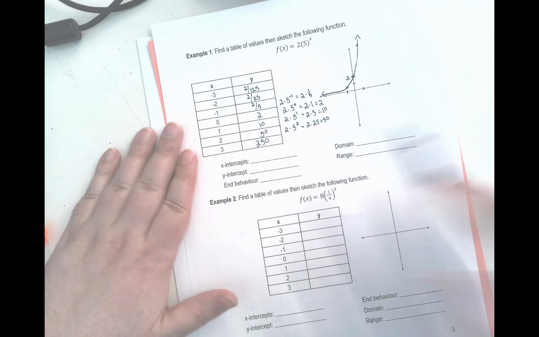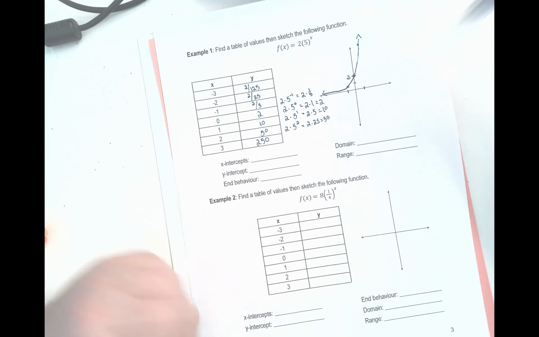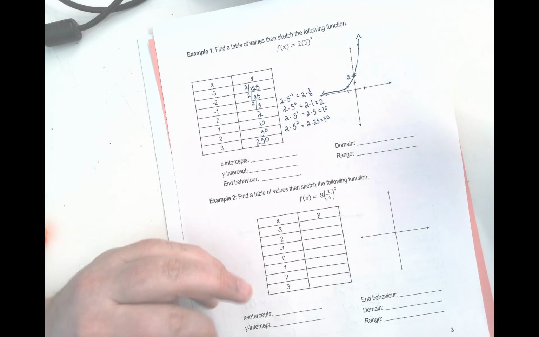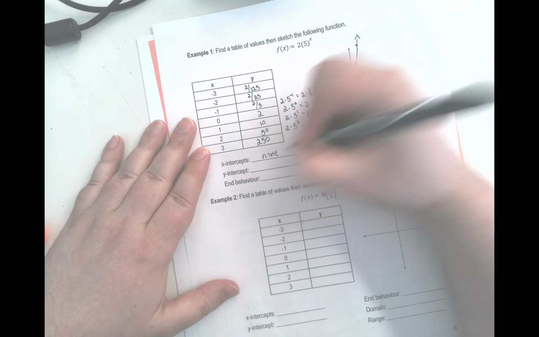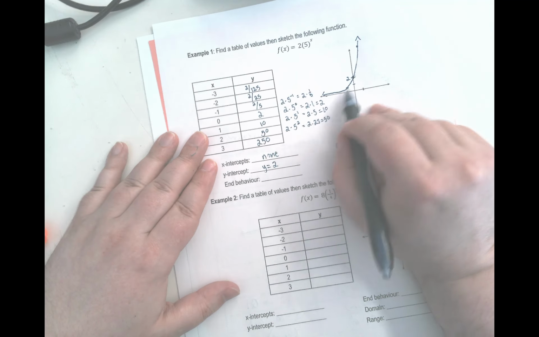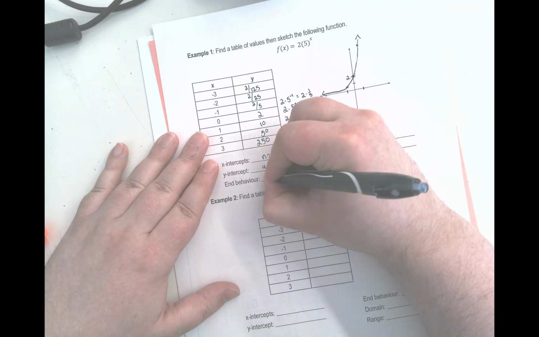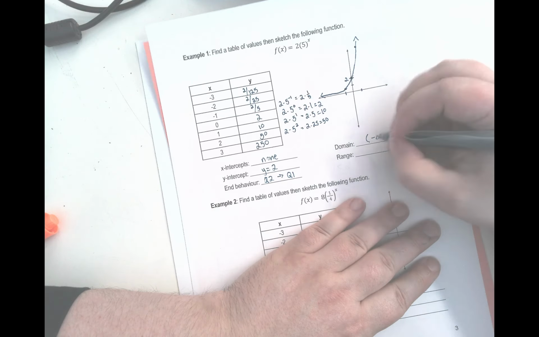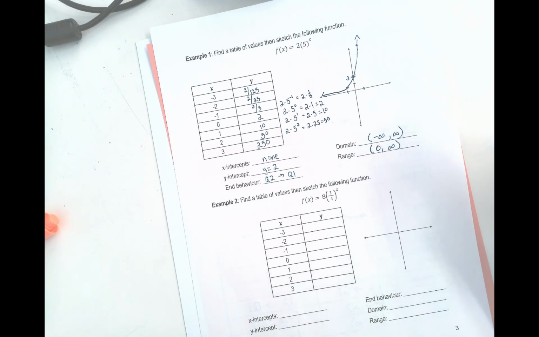Now, again, when we talked about these characteristics, we said no matter what the b value is, these characteristics are going to be the same. The only thing that changes with an exponential function is its shape, depending on what the b value is. So we have no x-intercepts. We have a y-intercept at 2. We're starting in quadrant 2 and we're going to quadrant 1. So Q2 to Q1. My domain is -infinity to infinity, and my range is 0 to infinity. So none of that information changes.